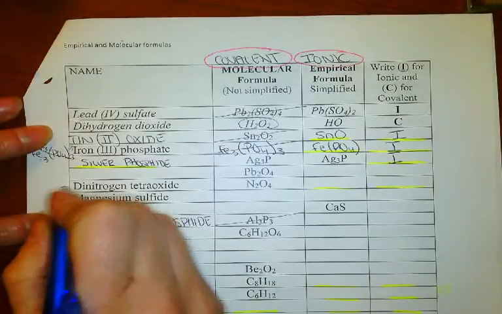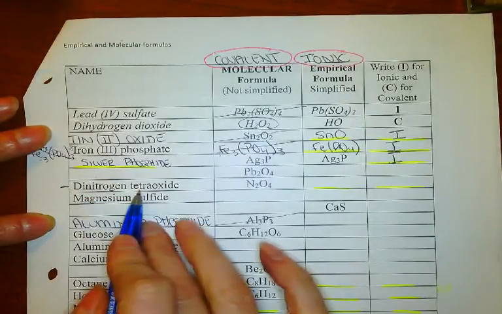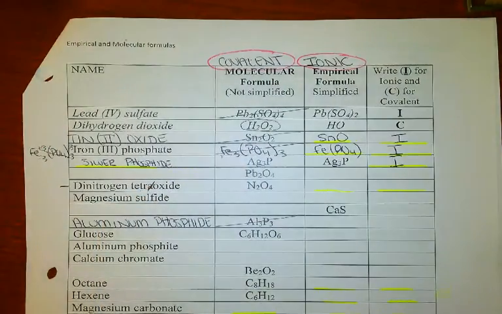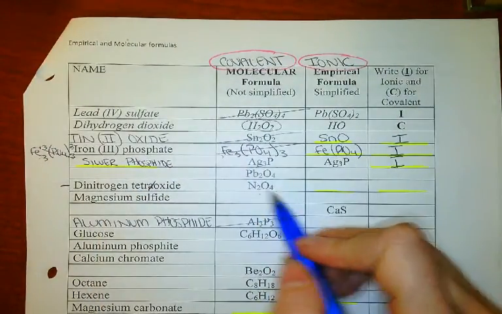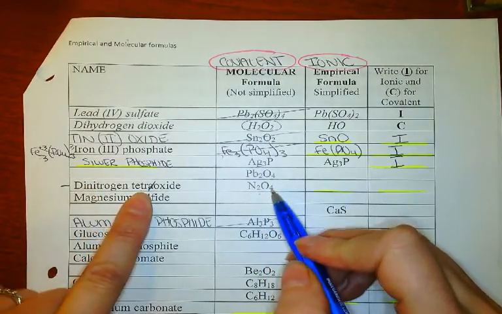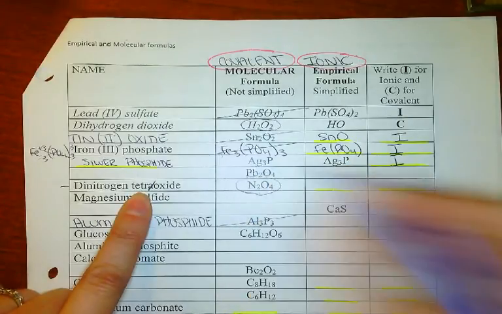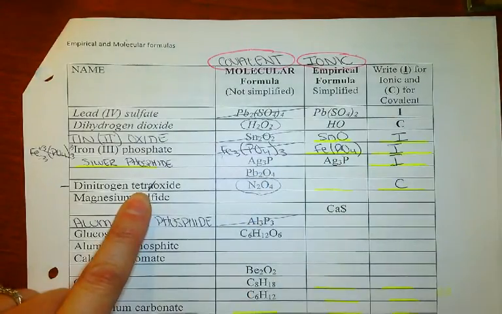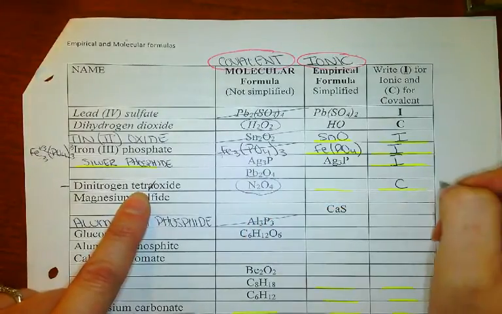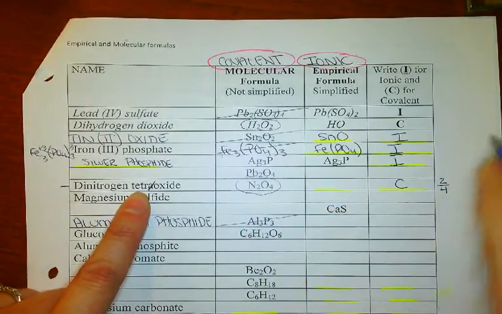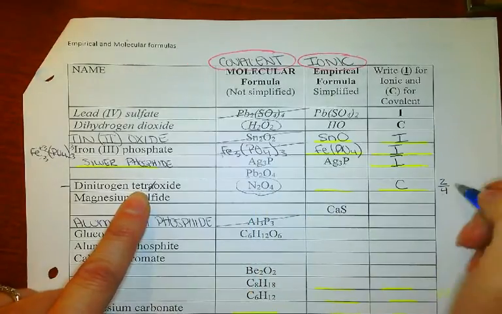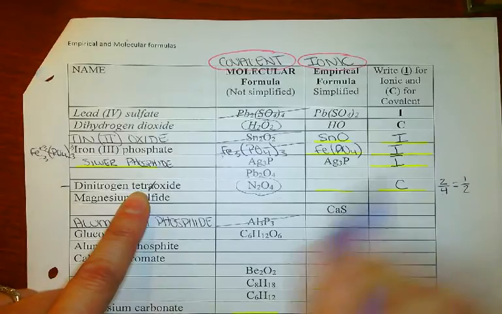Okay. Let's look down here. Let's skip to where it's dinitrogen tetroxide. And technically that should just be tetroxide, not with the A. N2O4. Dinitrogen is 2 nitrogens, tetra is 4, so 4 oxygens. This is the appropriate answer because that is a covalent molecule. They are both nonmetals. But if we were to ask you for the empirical formula, you would reduce. So remember that 2 over 4, those subscripts, the fraction 2/4 can be reduced to 1/2.